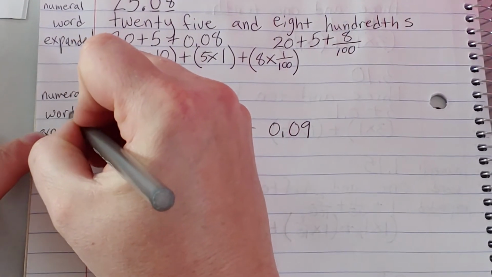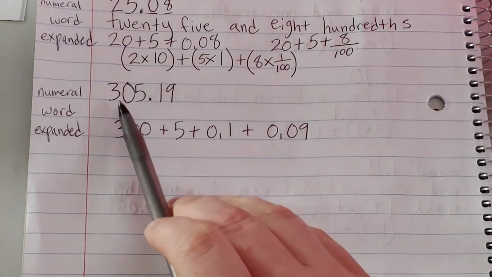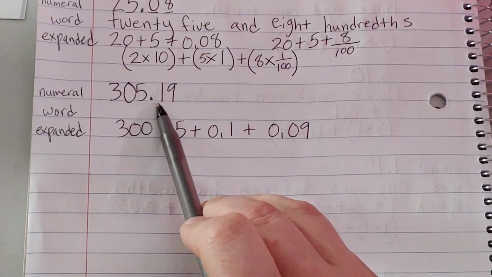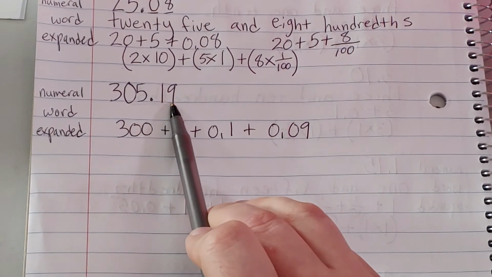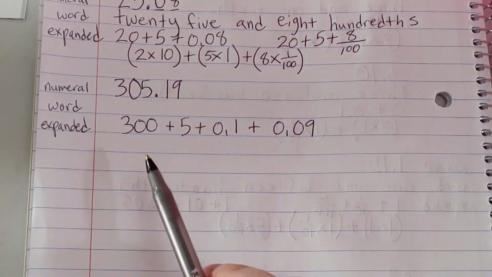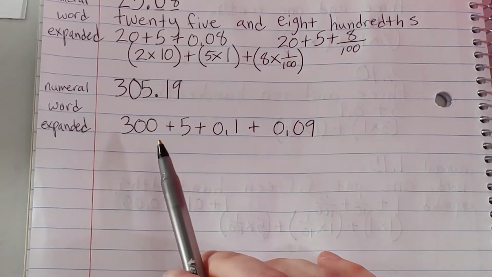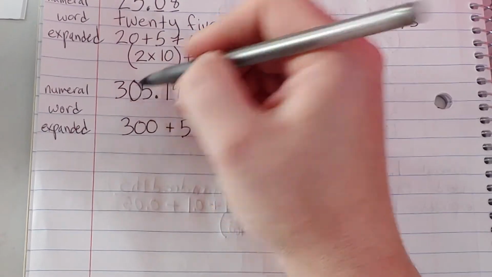Pause here. That number says 305 and 19 hundredths. Notice I did not say 305 and 1900ths. That is incorrect. The decimal is not here.